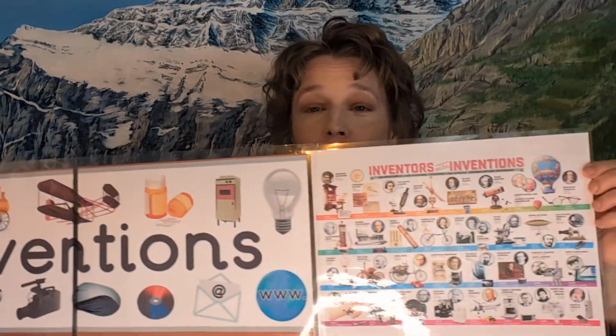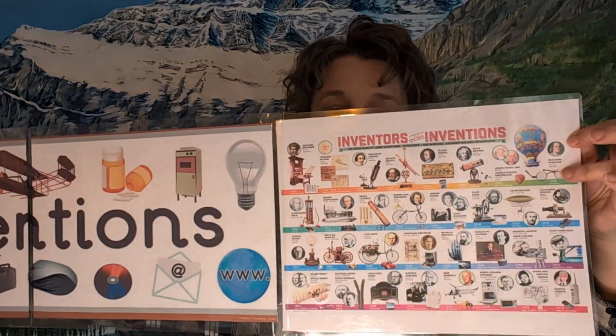I just Google invention banner, or inventions and ideas, and see what comes up. I know Teachers Pay Teachers has a lot of different banners that you can purchase, but if I don't have to buy anything, I don't.